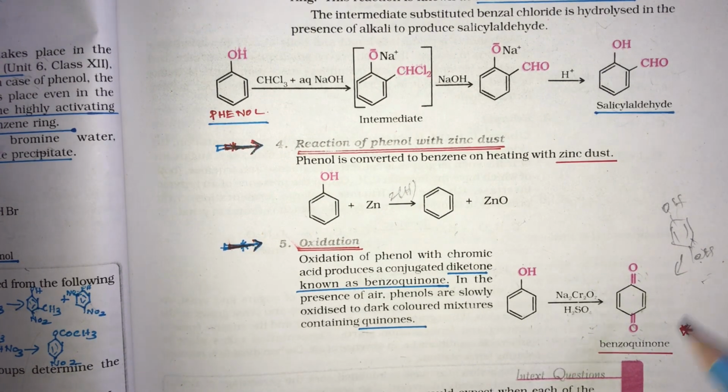So it's a diketone. 1,4-dihydroxybenzene is called quinol, and that ketone is called quinone, the 1,4-diketone. So the oxidized product of phenol is the 1,4-diketone, that is benzoquinone, para-benzoquinone. The oxidizing agent is acidified sodium dichromate.